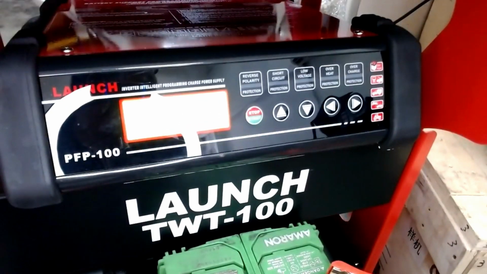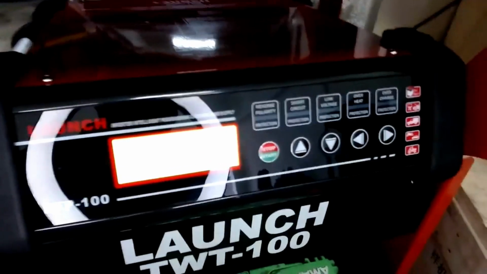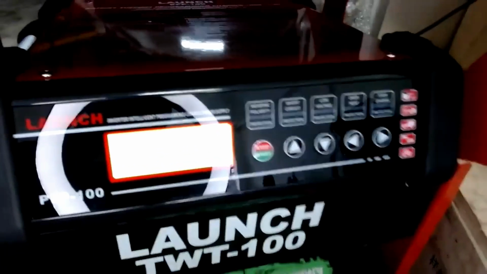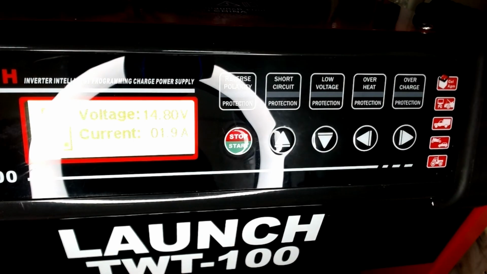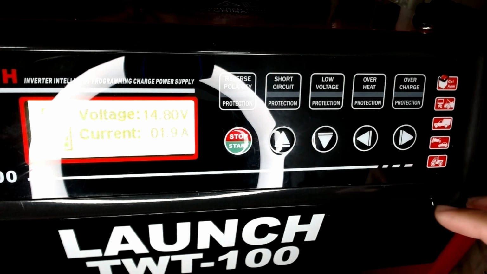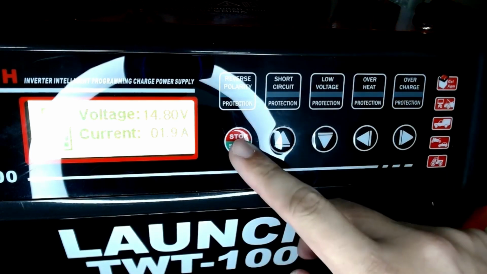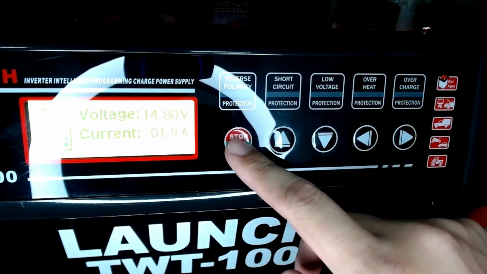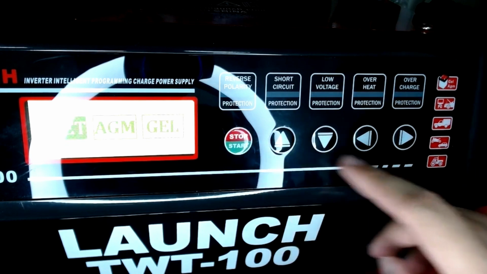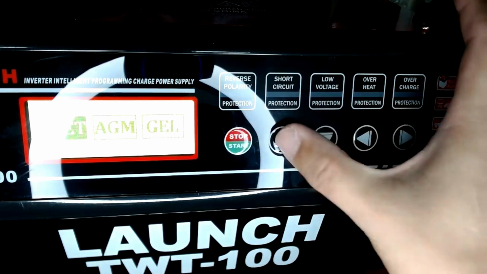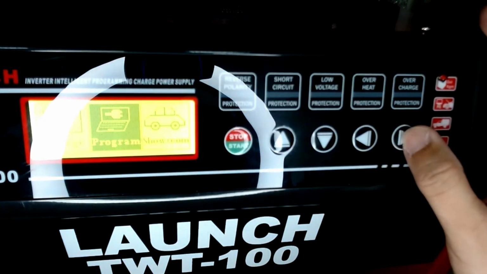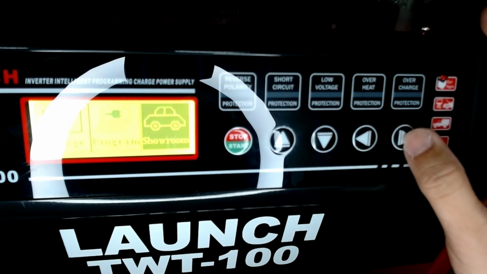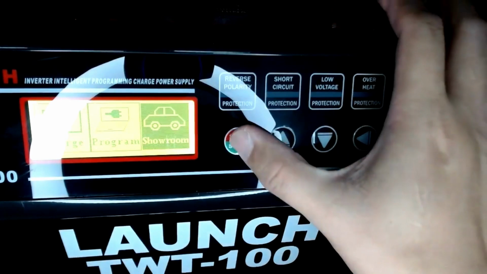In here I will also show you this unit. This is the best view for you guys. Other than that, what are the functions there? Let me stop first. It has a charge function, a program function, programming function, and the showroom function. For the showroom, it is actually very basic.